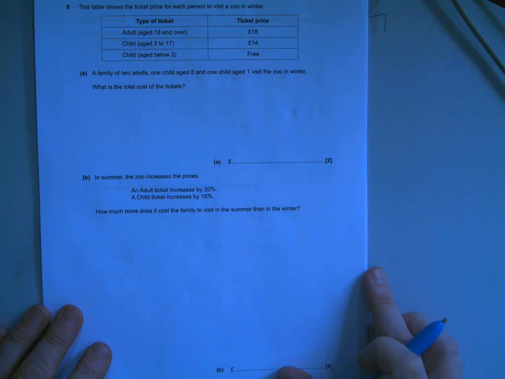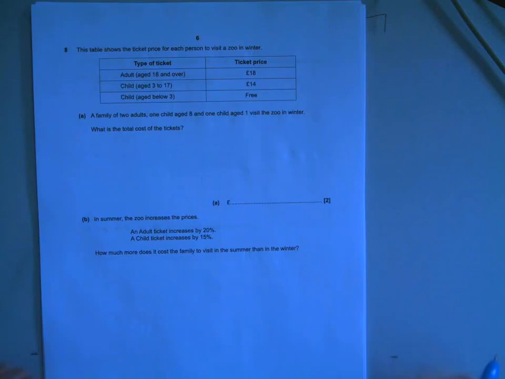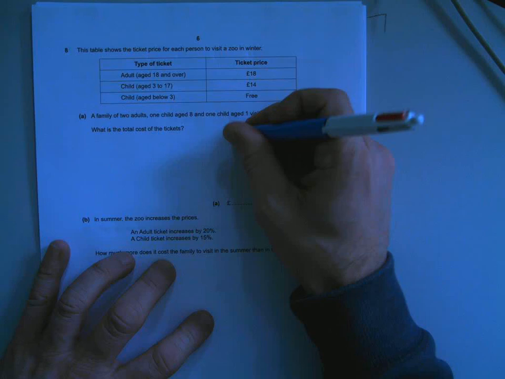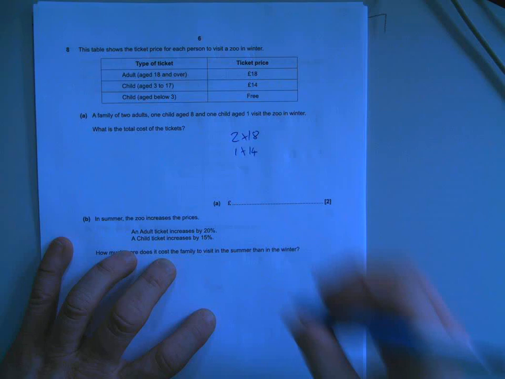Let's bring that down a little bit. This table shows the ticket price for each person to visit a zoo in winter. A family of 2 adults, 1 child aged 8 and 1 child aged 1 visit the zoo in the winter. What is the total cost of the tickets? So real simple. We've got 2 adults, 2 times 18. 1 child aged 8, so that's 1 lot of 14. The 1-year-old is free. 2 18s are 36. Add the 14, 50 quid.